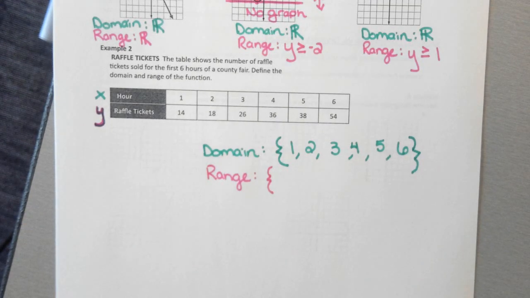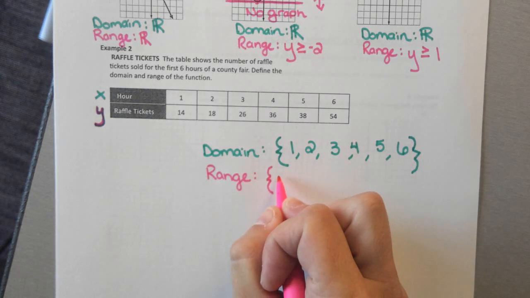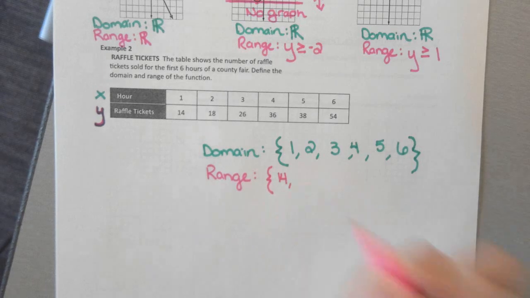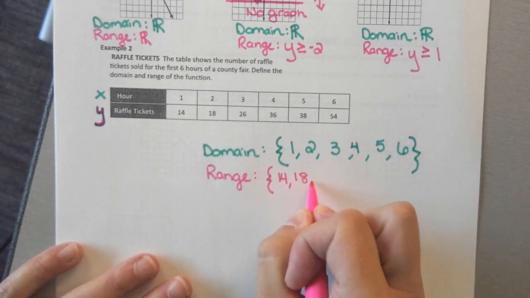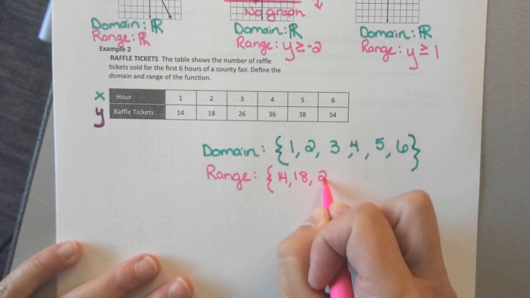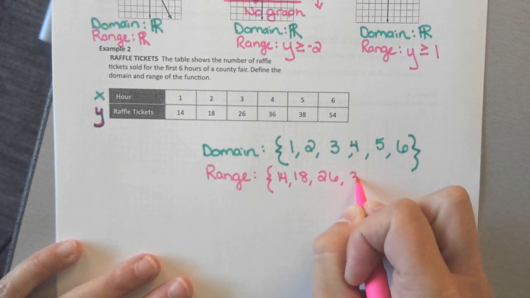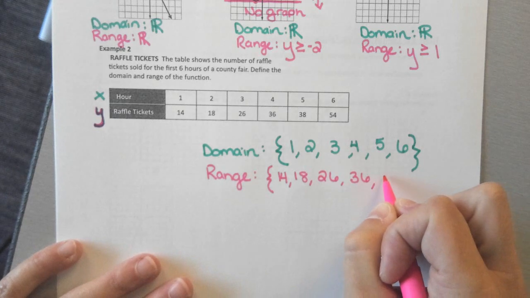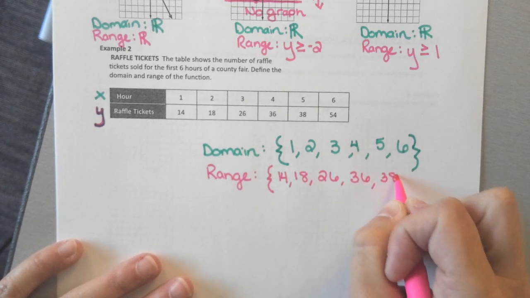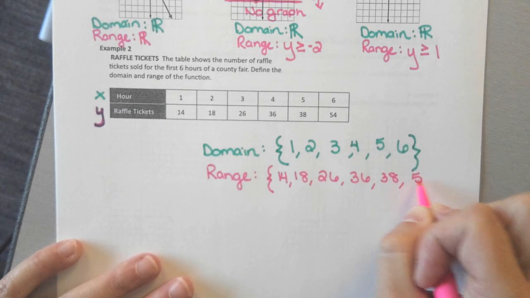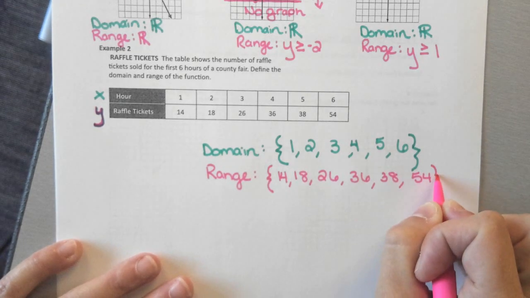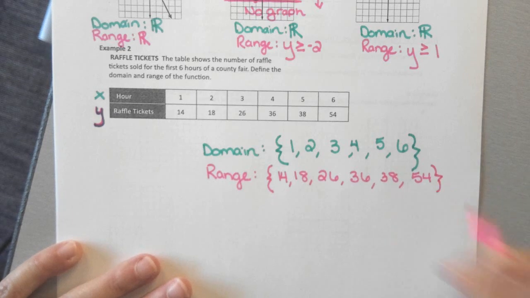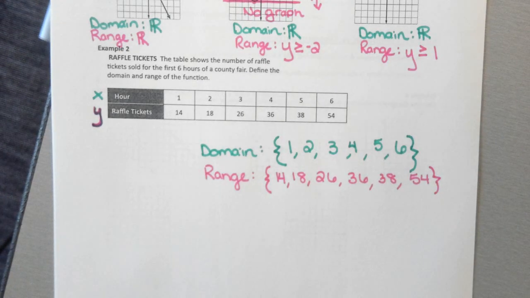Alright, so hour 1, how many tickets did I sell? 14, so that's going to go in my range. Hour 2, 18, hour 3, 26, hour 4, 36, hour 5, 38, and hour 6, 54. And then we're going to close it off just like we did the other one. So a little loop, pointy, and then another loop. Again, they're kind of hard to make.